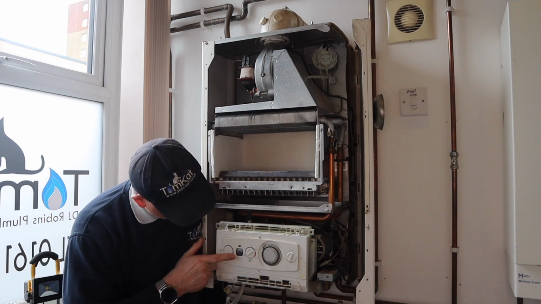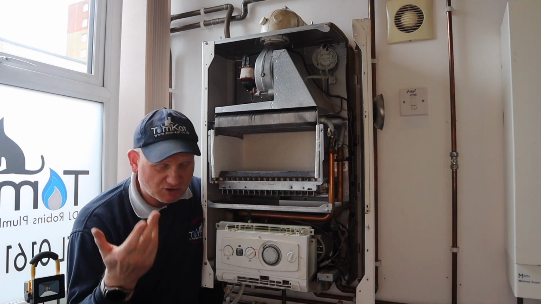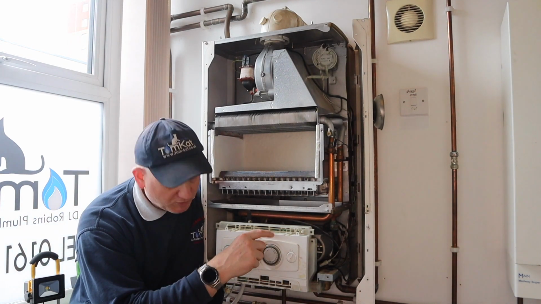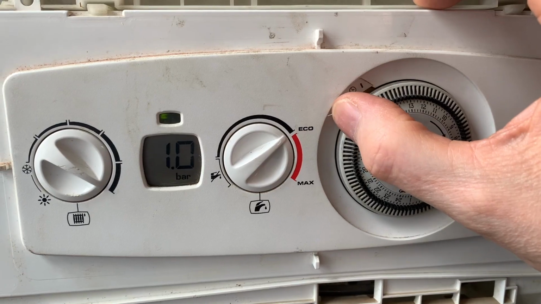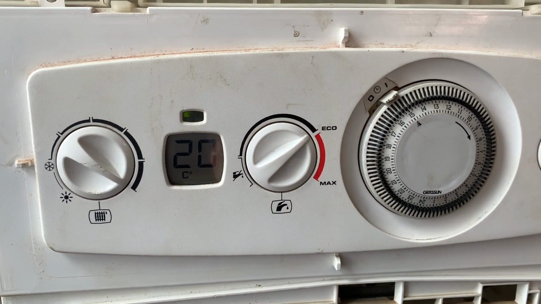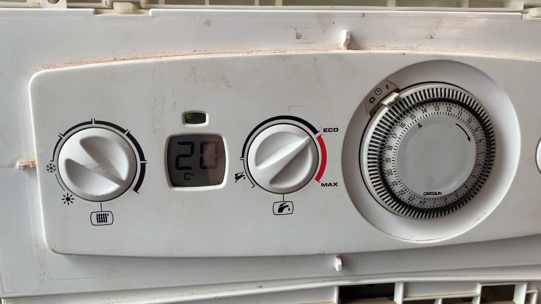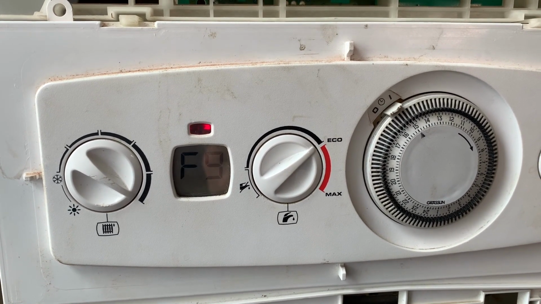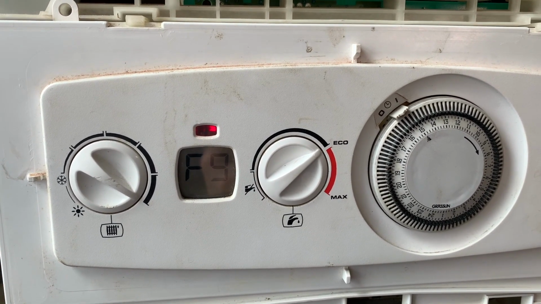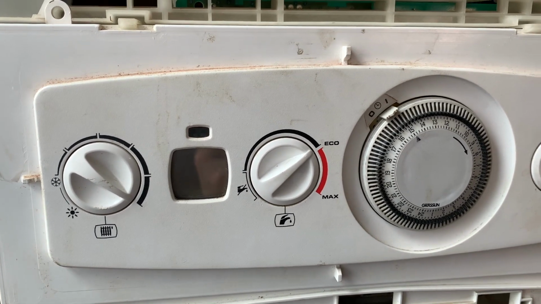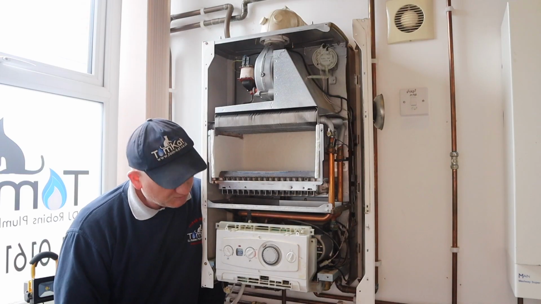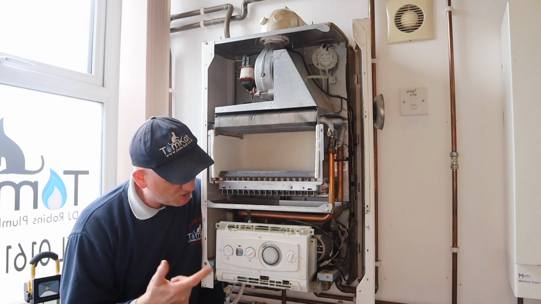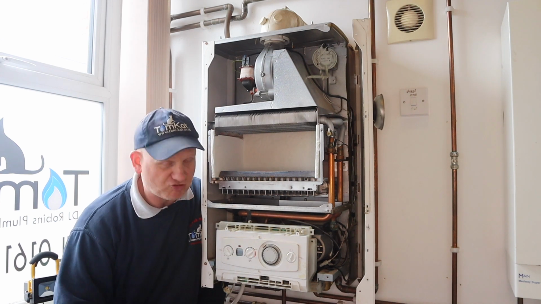So again, it's showing bar pressure, so it's not calling for any heat. I'm going to put the time clock back on again. I'm reading 20 degrees. Oh, and it stopped pretty damn quick. And it's now put an F9 fault on. But that was really quick how it knocked off. It didn't think about it, poof, straight off.